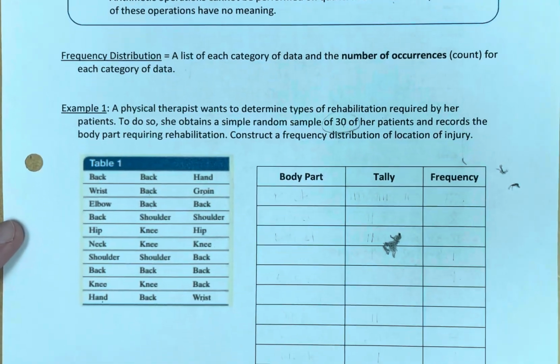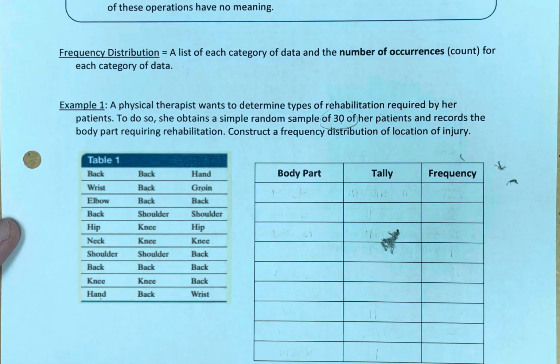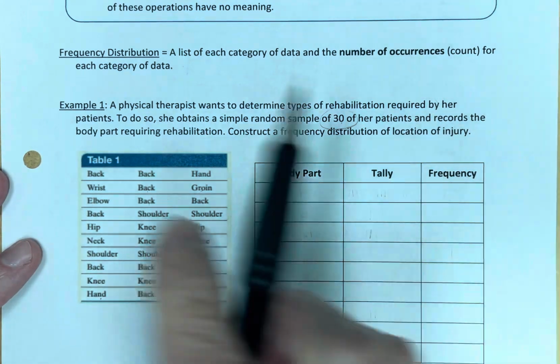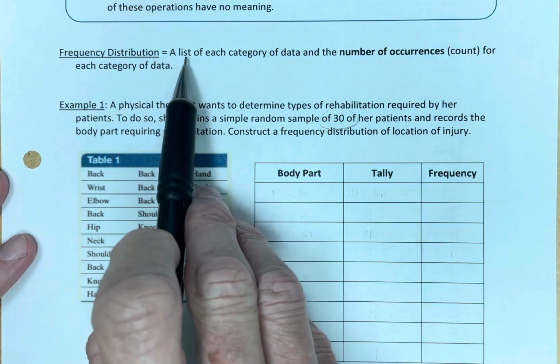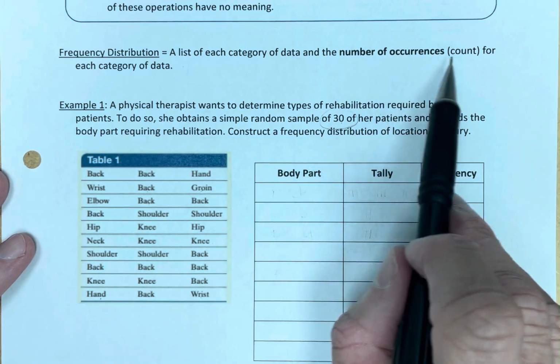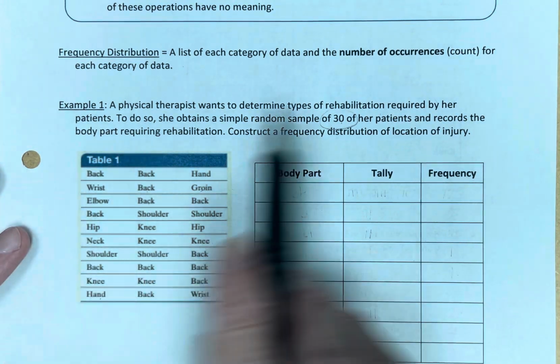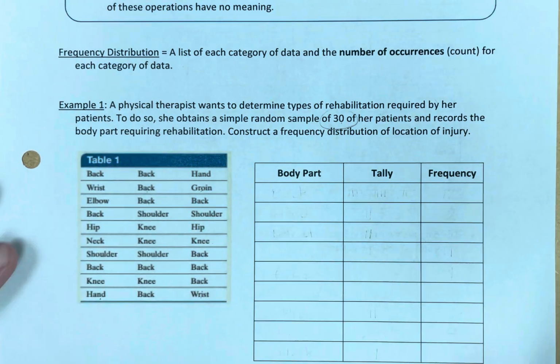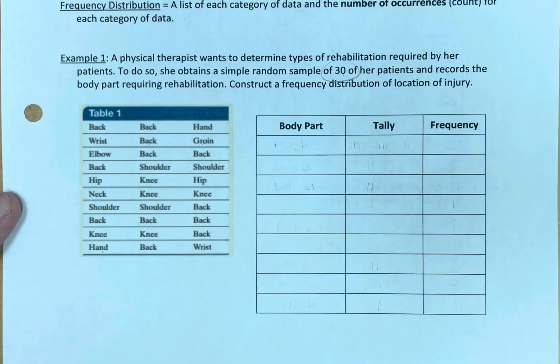Okay, so let's define what a frequency distribution is, and then let's do one. A frequency distribution is a list of each category of data and the number of occurrences, or the count, or the frequency for each category of data. So I have here an example.